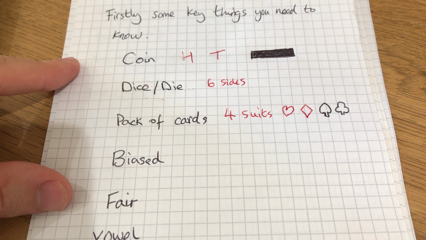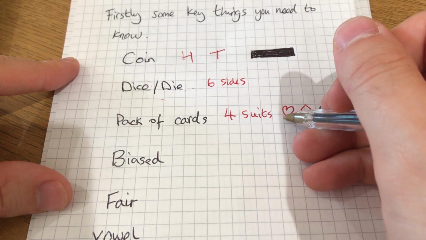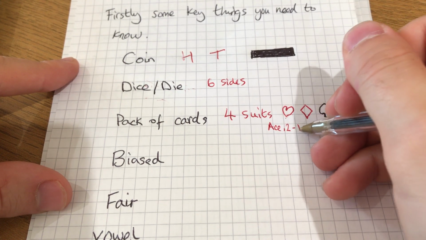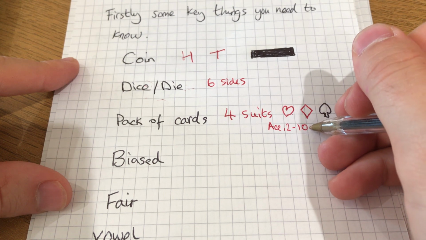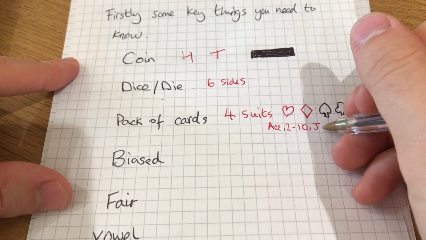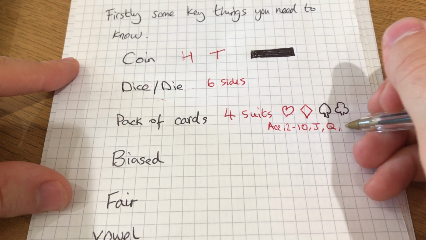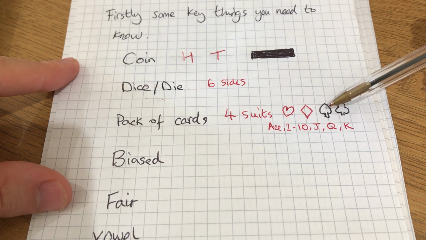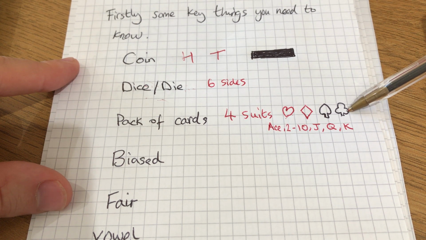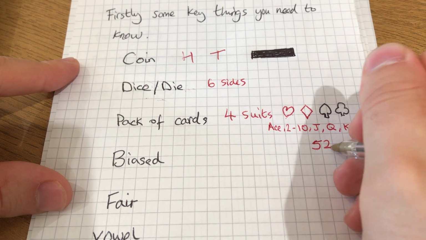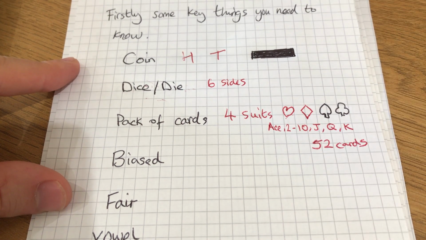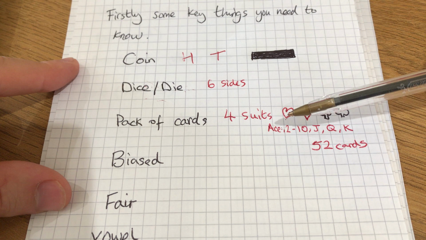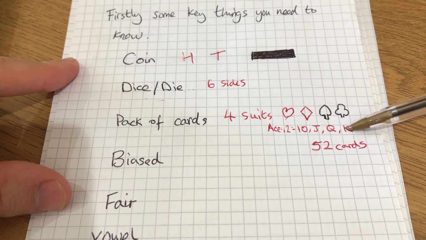In each suit, there are 13 cards. There would be an ace, a 2, 3, 4, 5, 6, 7, 8, 9, 10. There'll be a jack, a queen, and a king. So there are 13 hearts, 13 diamonds, 13 spades, and 13 clubs, giving you a total of 52 cards. You need to know there are 13 of them. You need to know that of those 13, one's an ace, one's a 2, one's a 3, one's a jack, one's a queen, one's a king, all those.